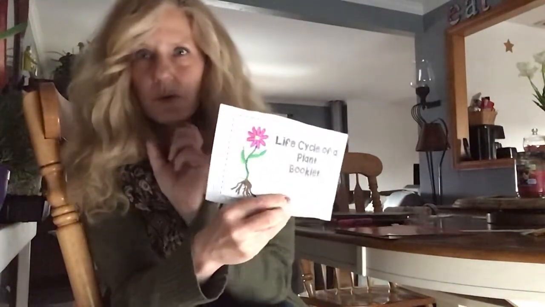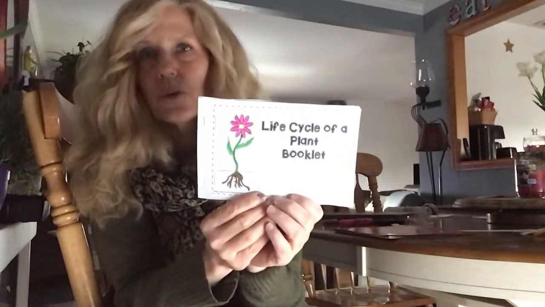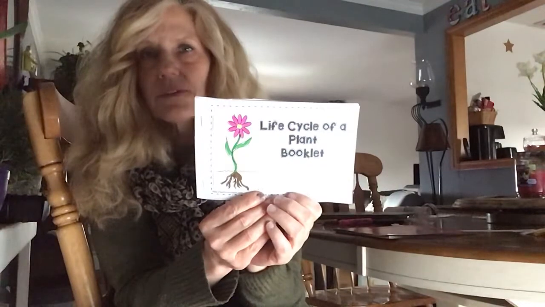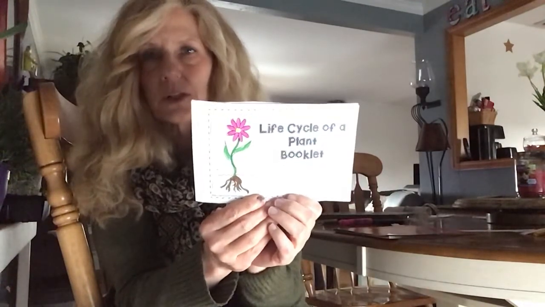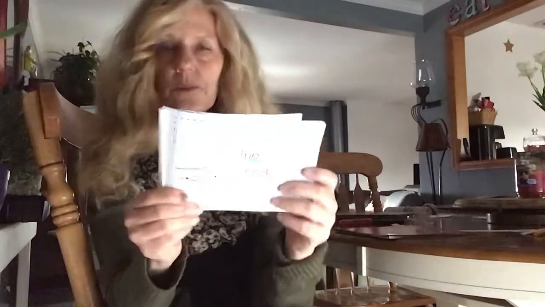Okay, then I wanted to show you that there is a word that I am hearing over and over again in this story. I'm going to read it to you first and see if you can guess or figure out what word you hear over and over. It's called the life cycle of a plant booklet. I think you should color the whole booklet. I didn't finish coloring it yet, but I will because I do like to color. Okay, here we go.